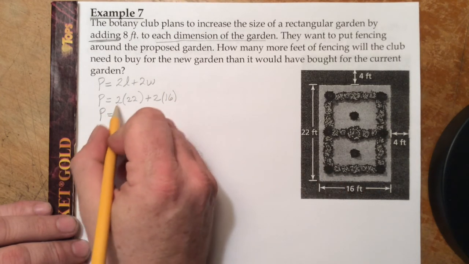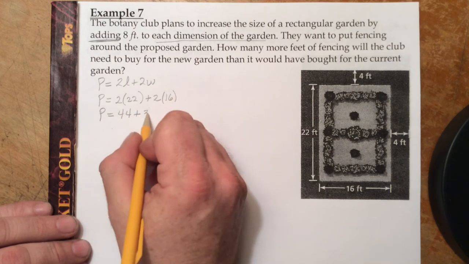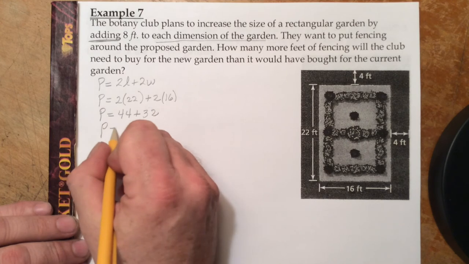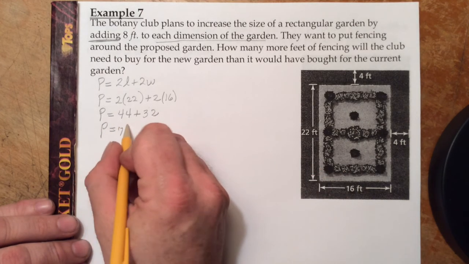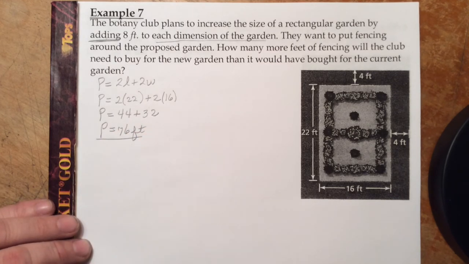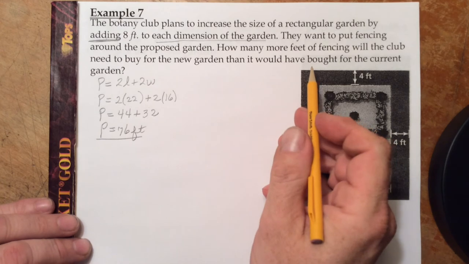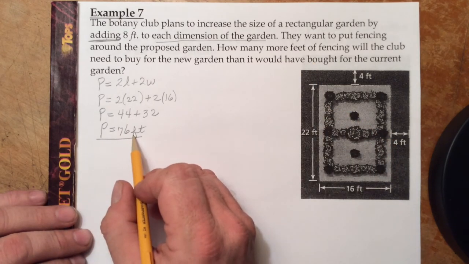And then working this out, 2 times 22 is 44, plus 2 times 16 is 32. And so the perimeter of this original garden then would be 76 feet. So we find that first. We need a baseline there. Remember, they're asking how many more feet of fencing, so we need to know how much fencing there was originally.